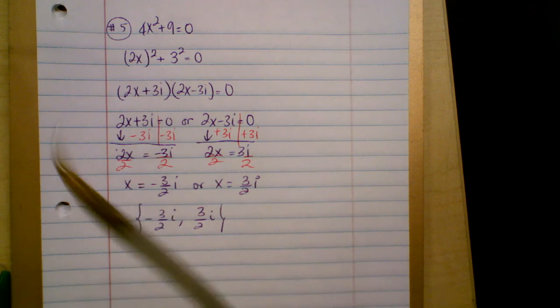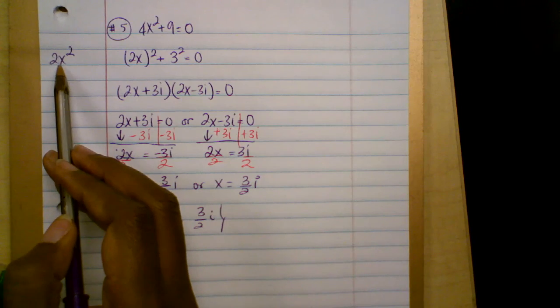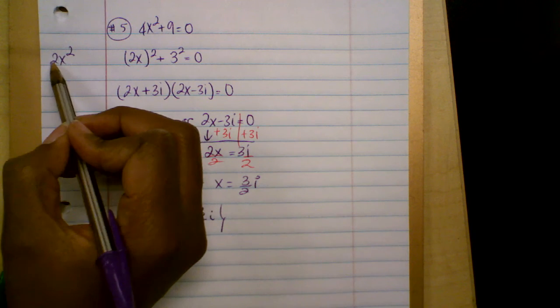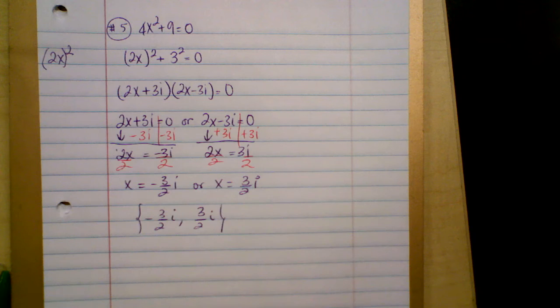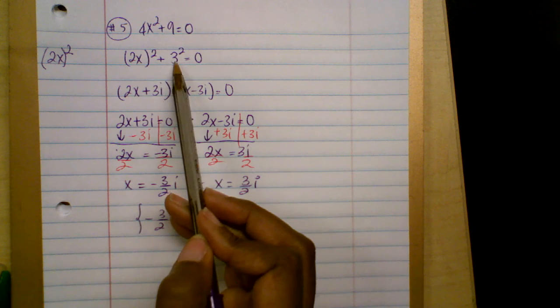Make sure that you don't write something like this. This is not correct, because the x is the only term being squared. If you want the 2 to be squared, you have to include the parentheses like I've done. So always include the parentheses. And then 9 can be written as 3 squared.